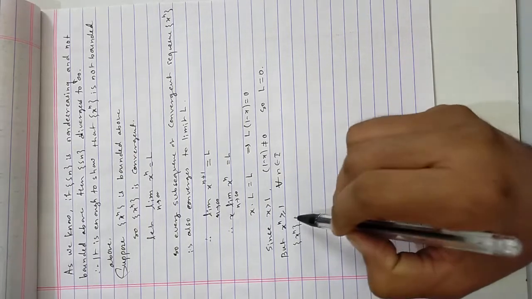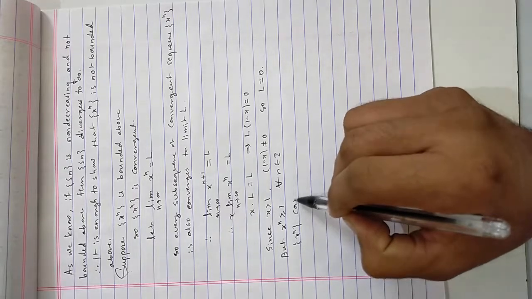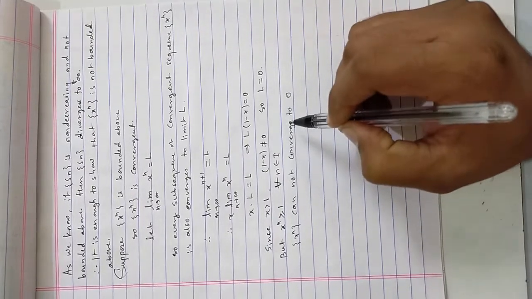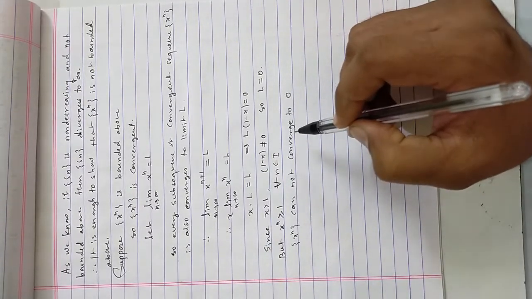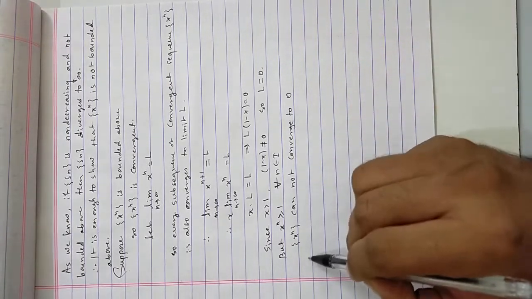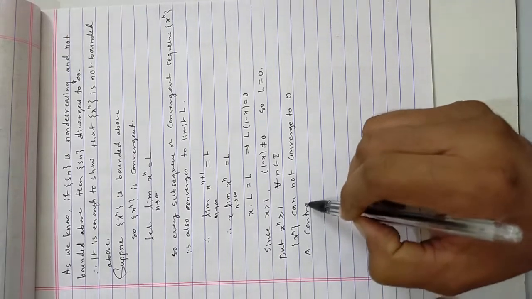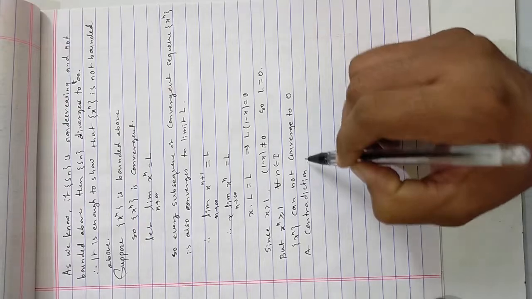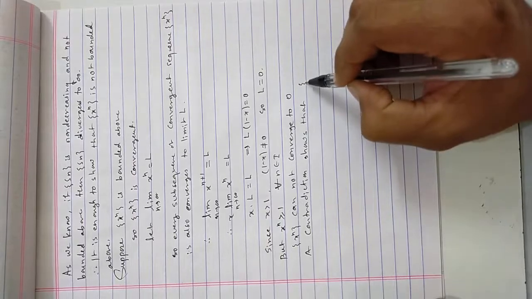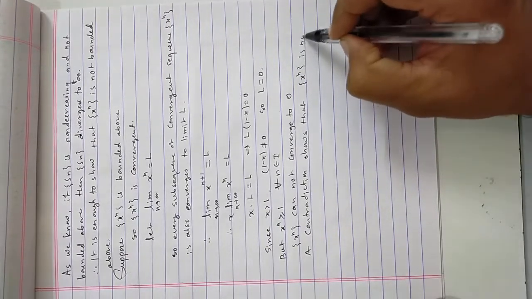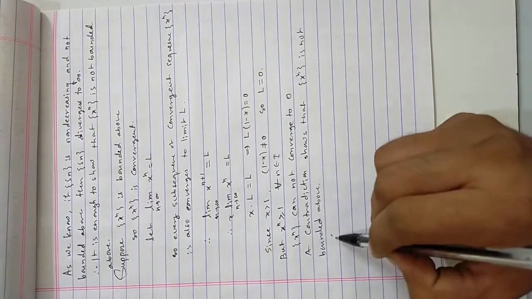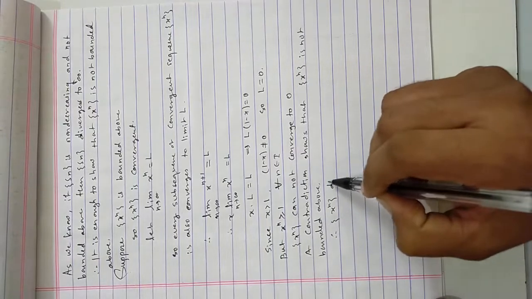So our assumption was wrong. It cannot converge to 0. As every term of the sequence is strictly greater than 0, the sequence will not converge to 0, and it's a contradiction. Contradiction shows that the sequence x raised to n is not bounded above. Therefore, it diverges to infinity.